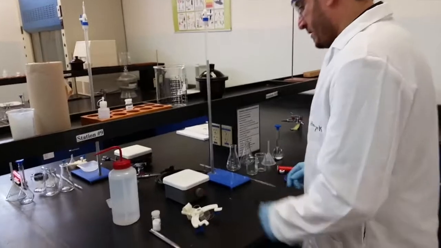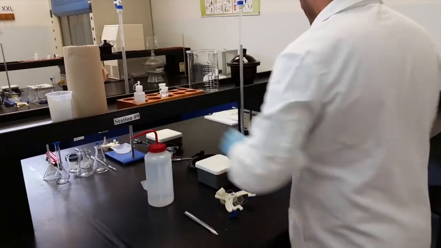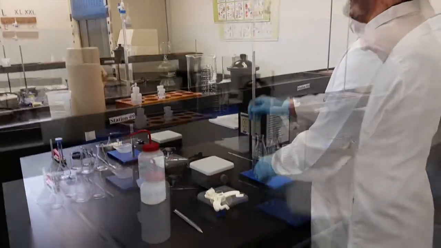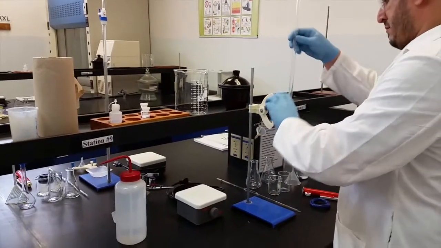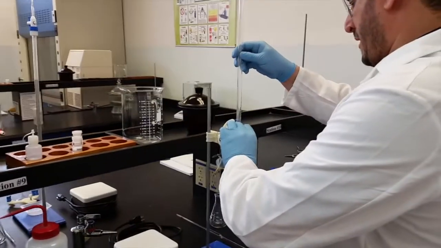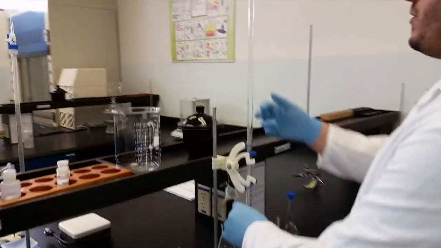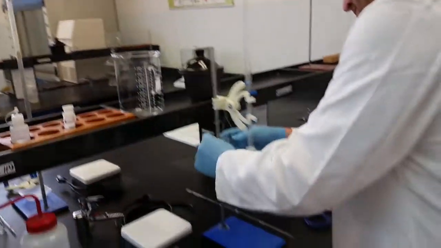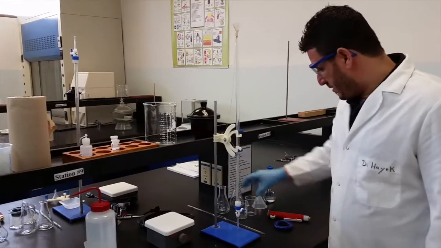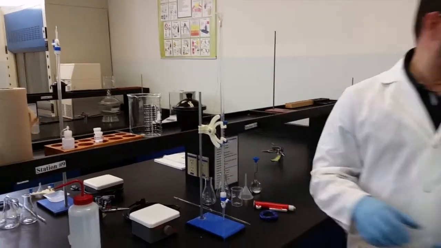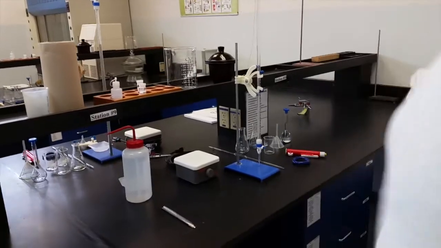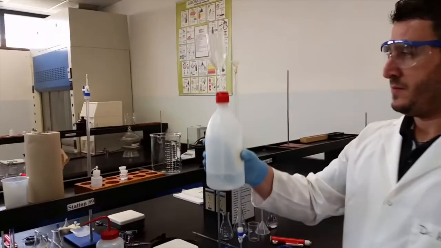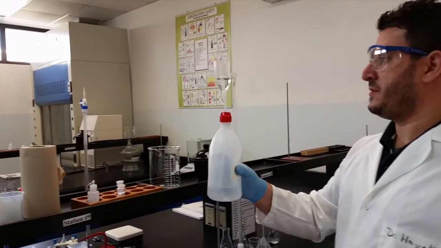The next step is to prepare my burette. When you put your burette, make sure that the graduation is facing you, and also that the stopcock is closed. In the burette, you will need to take 50 milliliters of potassium hydroxide.